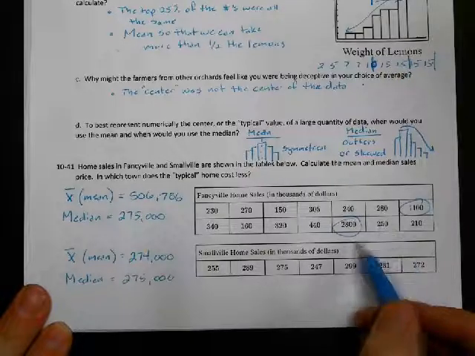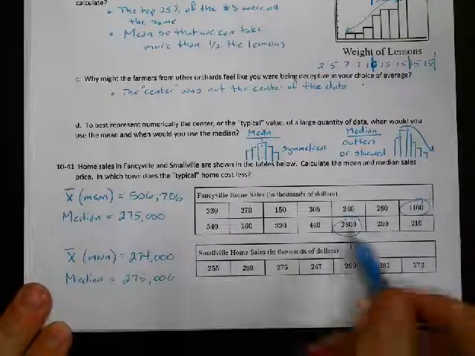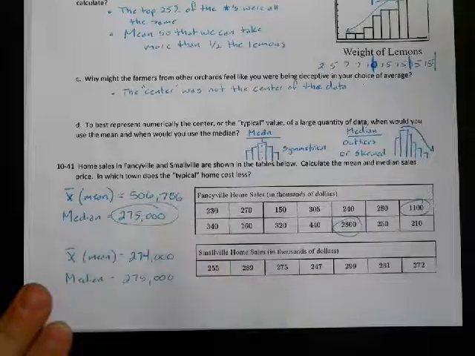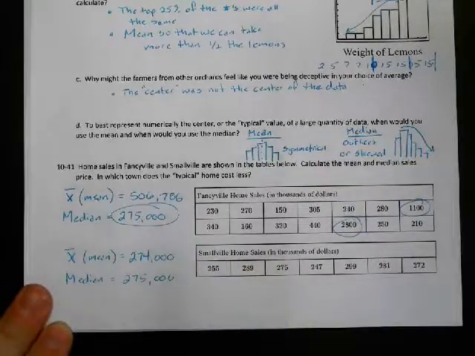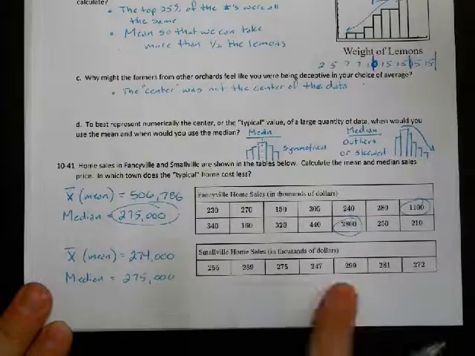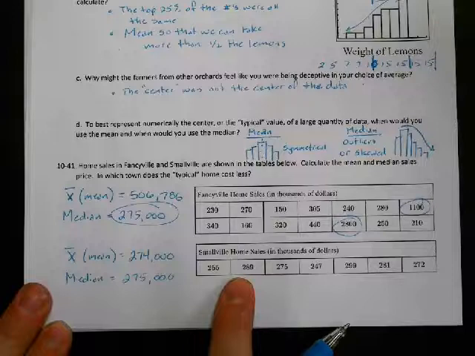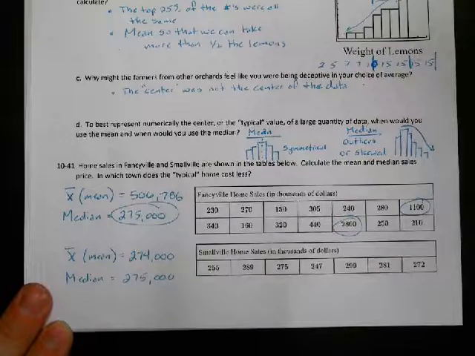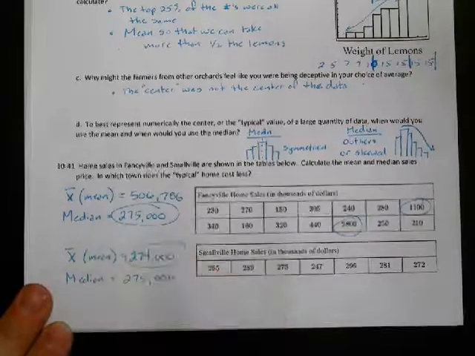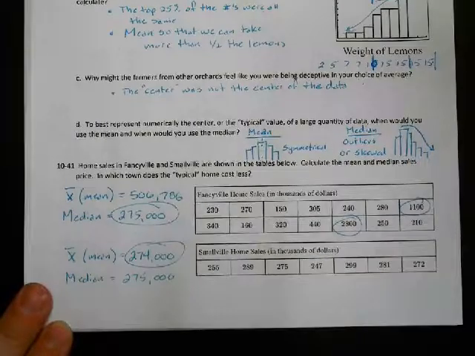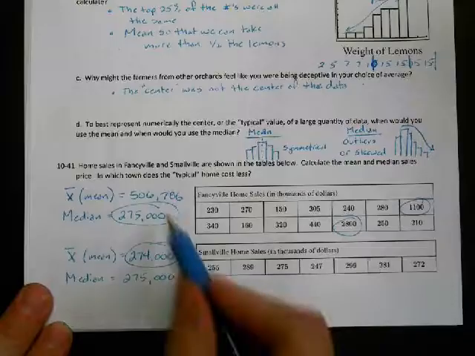Everything else is more reasonable. So we would use the median because we have outliers present here. Whereas this one, all these numbers are roughly close to each other. So we would probably end up using the mean because they're not very far off. There's not any skewing going on. They're about the same. So it looks like pretty much these have the same price.